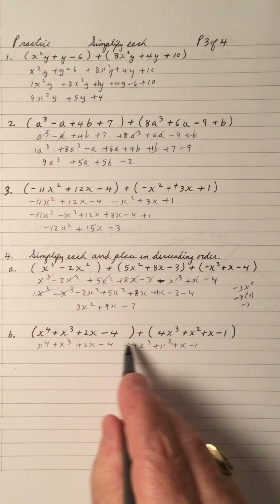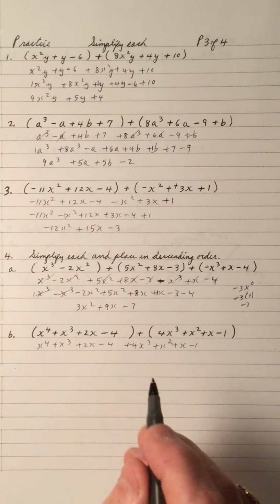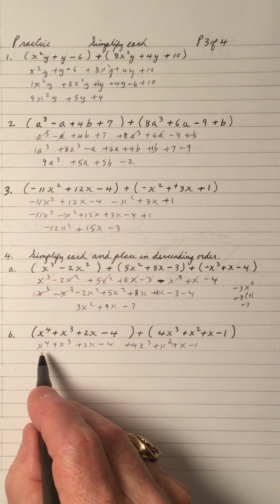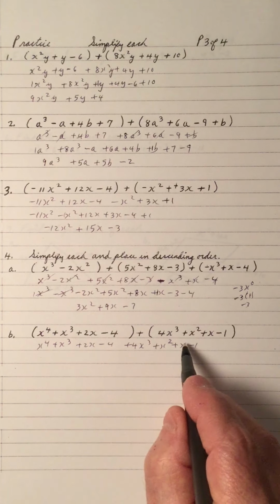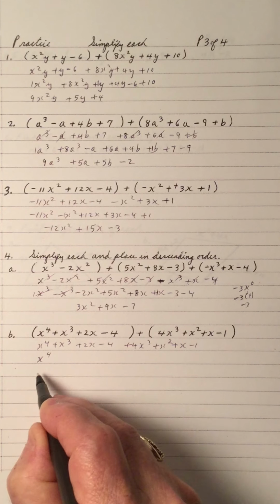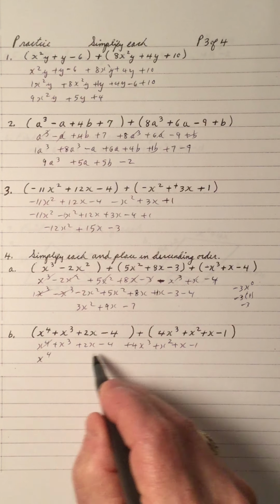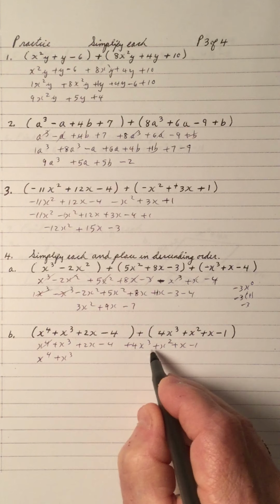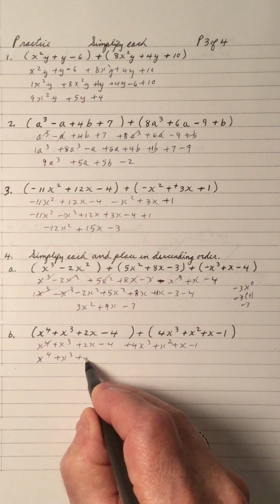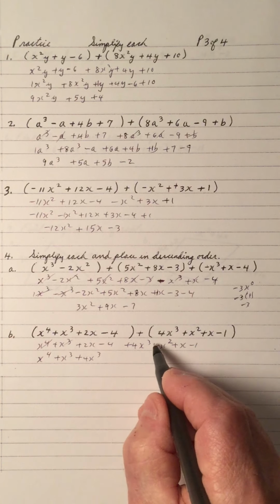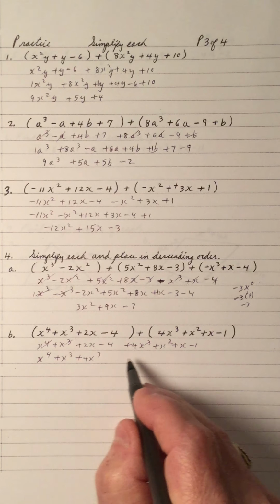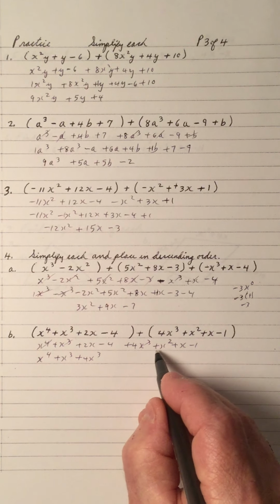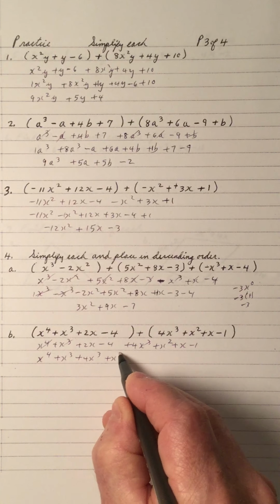And the like terms, let's group my like terms. And the highest degree here is 4, so we'll put the x to the 4 first. Any more x to the 4s? Nope. Then we'll do x cubes next. So it's that one and that one. You're done. No more x cubed, then I'll do x squareds. So I have 1x squared right there.